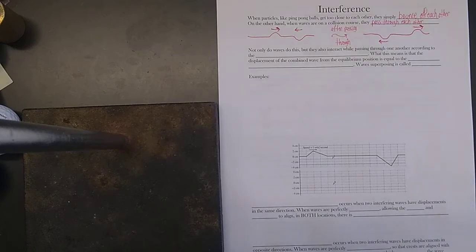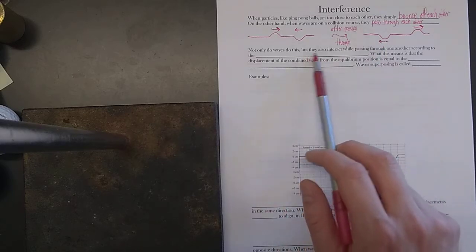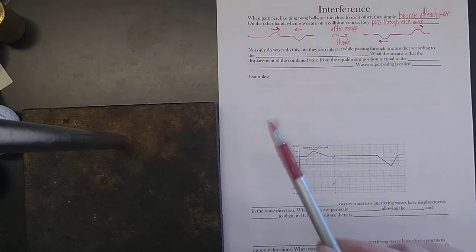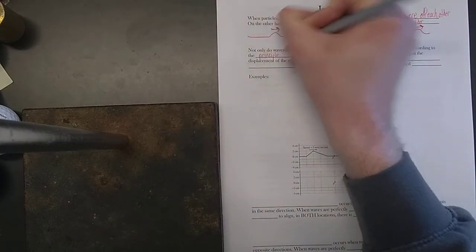Particles don't do this, okay? If you throw two basketballs at each other, they don't pass through each other, they just bounce off each other. Not only do waves pass through each other, different from particles, but they also interact while passing through each other according to something called the principle of superposition.